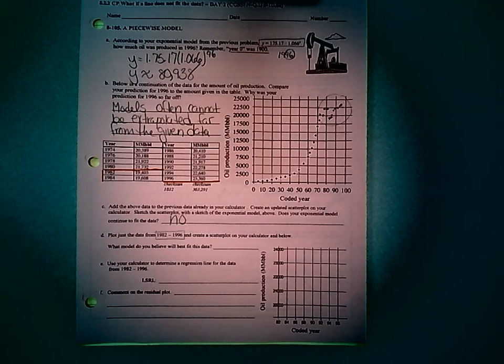Let's see if I can. I want to share mine, but I don't want to share all my answers here. So I'm going to try to cover this up. So I've got my handy dandy completed version. And you'll be able to see.